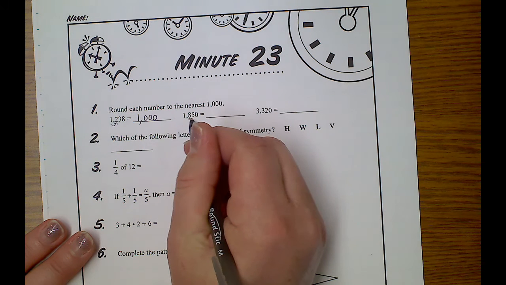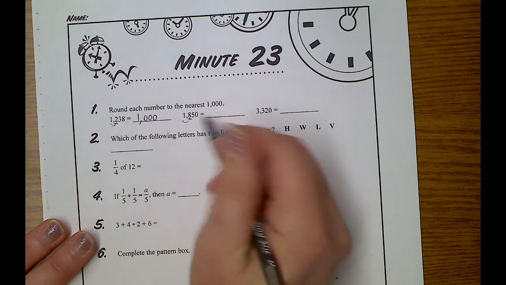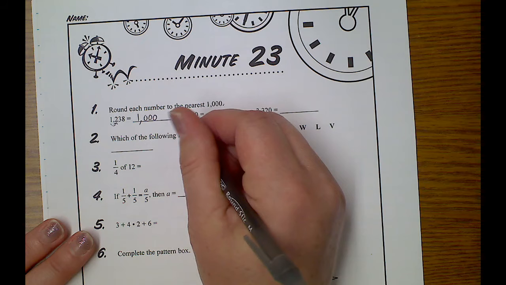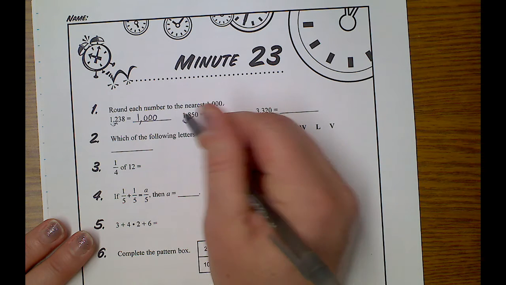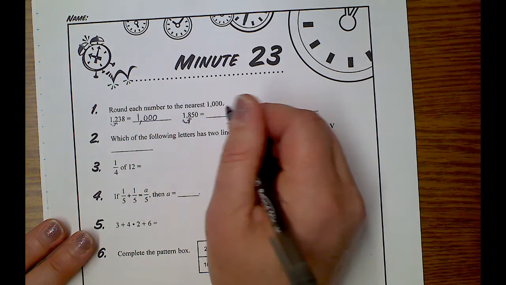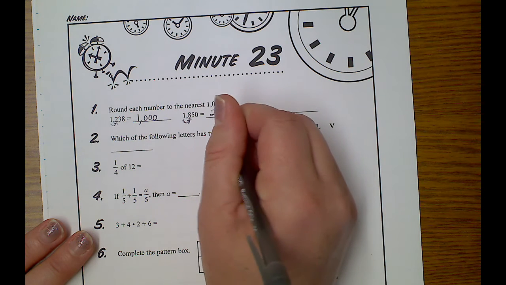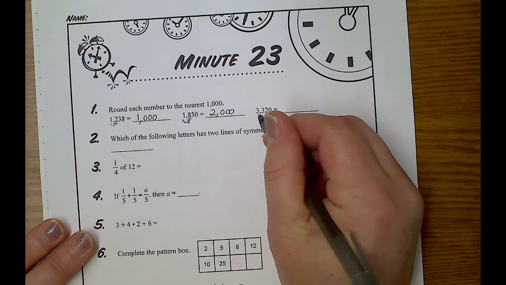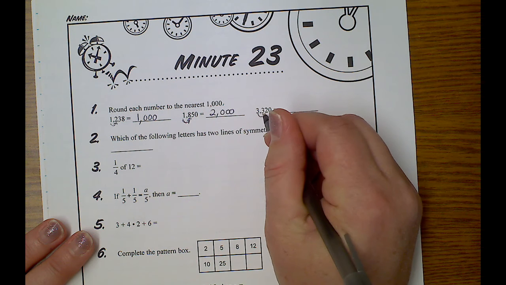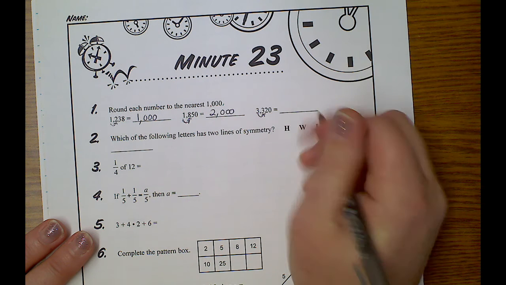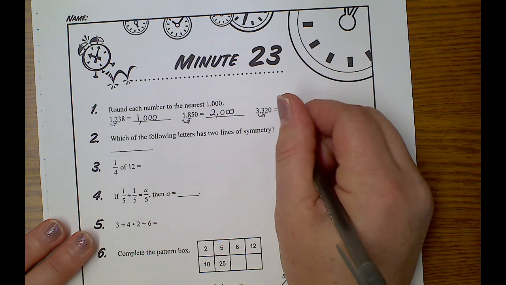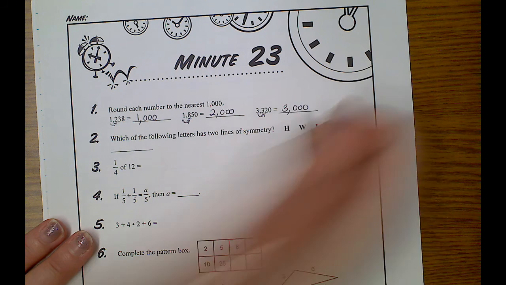So this is an 800, it's bigger. You're going to look back here and you're going to go, okay, this will be a 2 because that's over 500. So 2,000. This 3 is smaller than 5, so it will be 3,000.